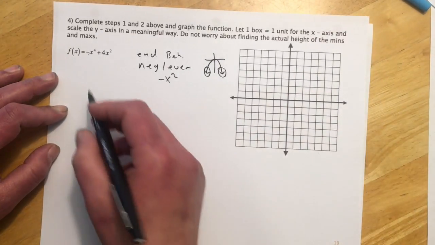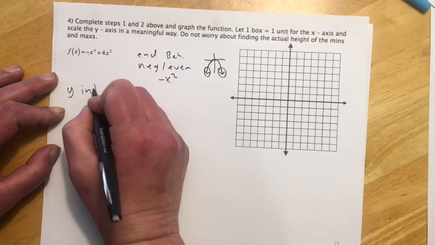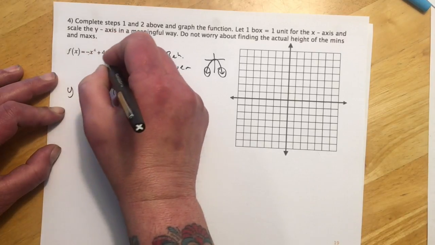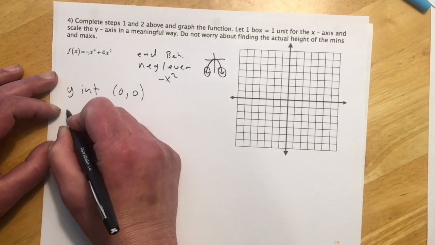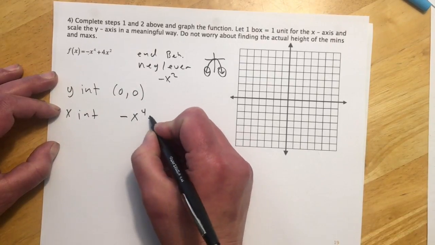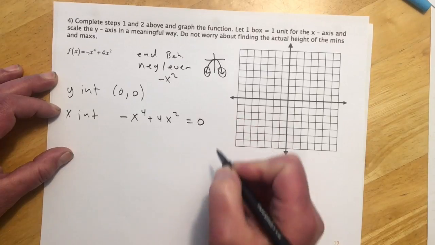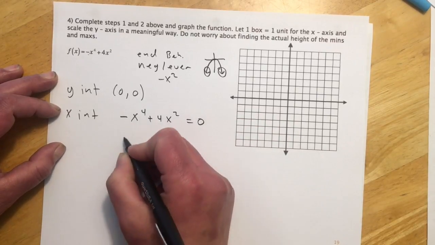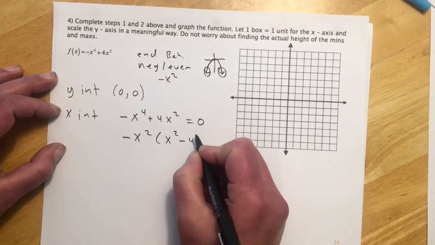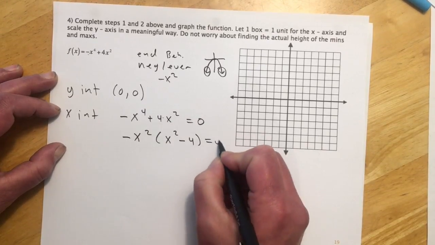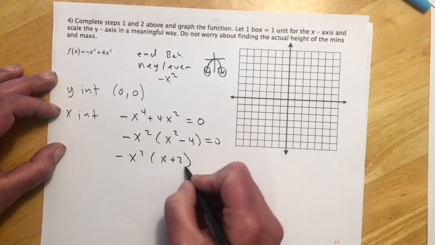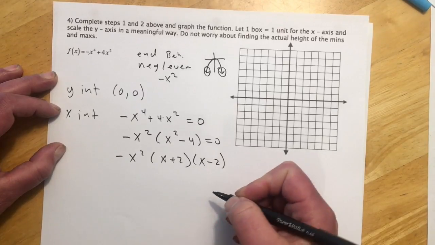And then to find the x and y-intercepts. So the y-intercept, I have x's in every term, so it's going to be 0, 0, because when I let x equal 0, y is 0. For the x-intercepts, I got to do a little bit of factoring. So negative x to the 4th plus 4x squared equals 0. And I'm going to take a negative x squared out of those. That'll leave me x squared, and then minus 4. Make sure you get that sign flip there. And if I finish this out, I have negative x squared, x plus 2, and x minus 2.